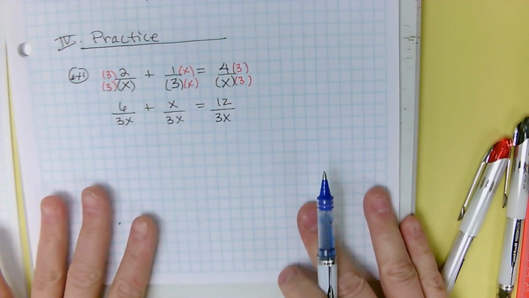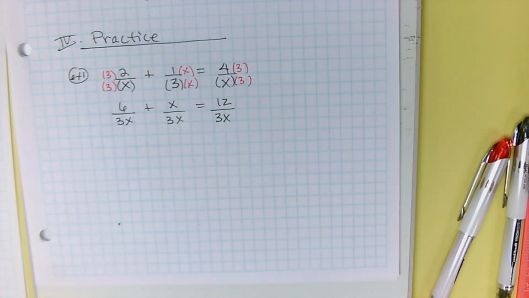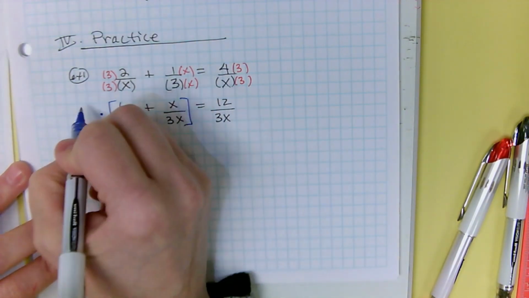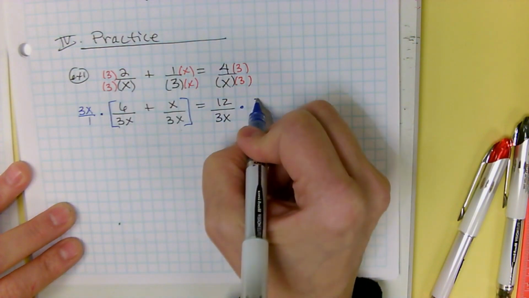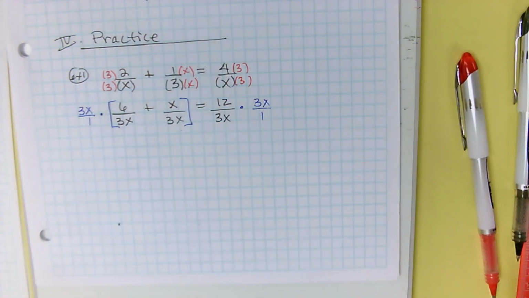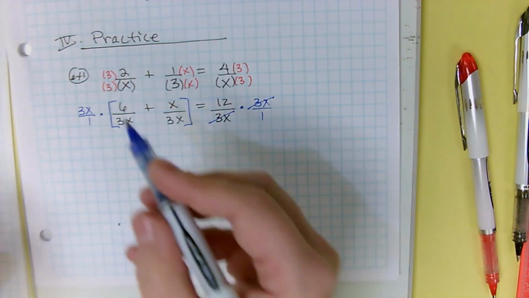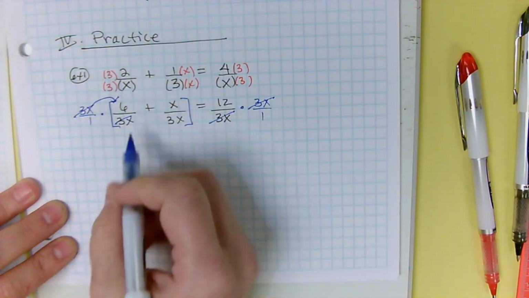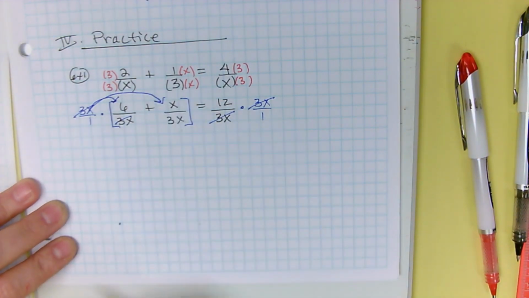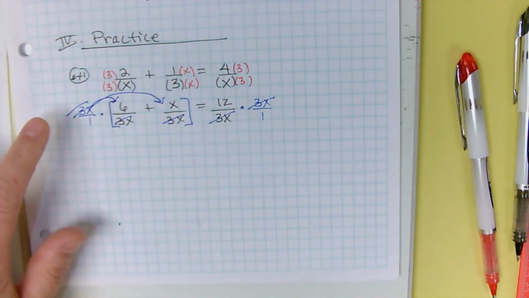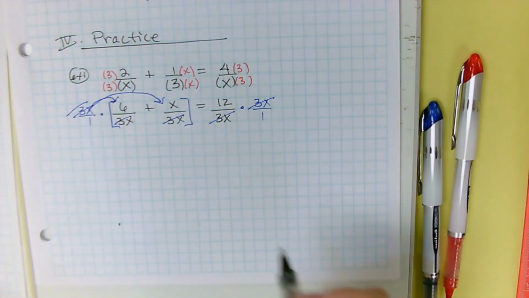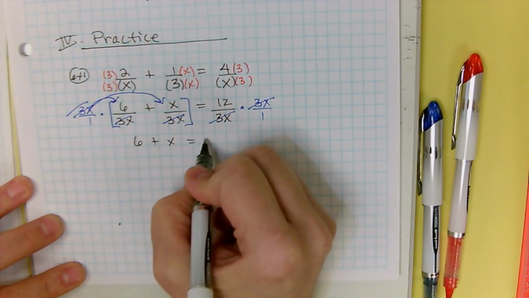All right, now we're going to eliminate. If you have 2 terms on one side, just put them in brackets when you're on the elimination step, and then you multiply by 3x over 1 on both sides. Now, the right cancels out fairly simply. On the left, it's going to cancel both of them out because you're going to distribute that 3x. So when you distribute to the first term, it cancels it out. When you distribute it to the second term, it cancels out also. So this outside blue term here gets used twice, once for each factor. So now we have 6 plus x equals 12.